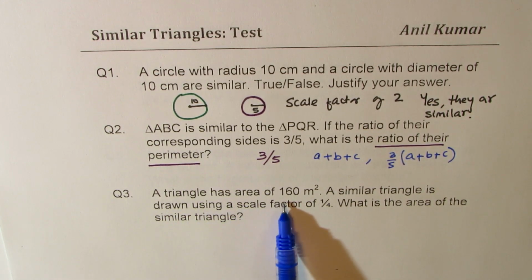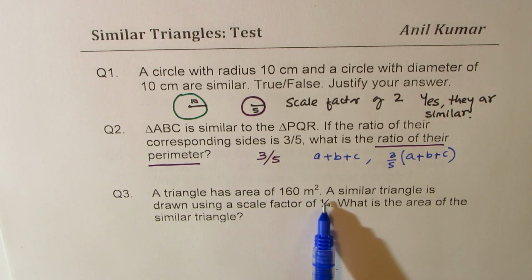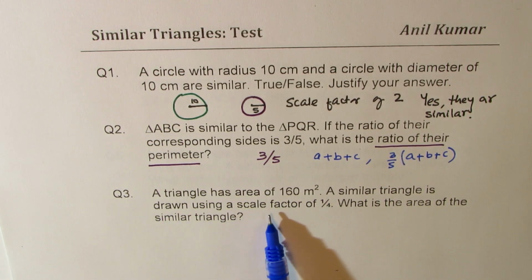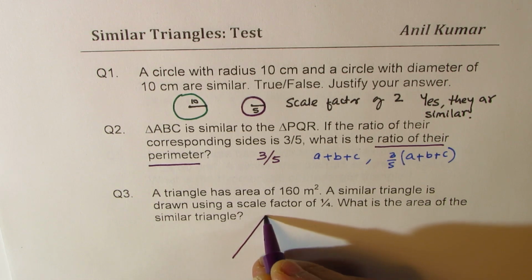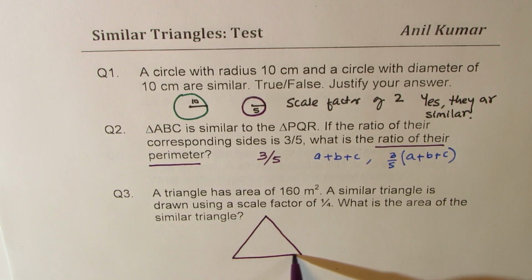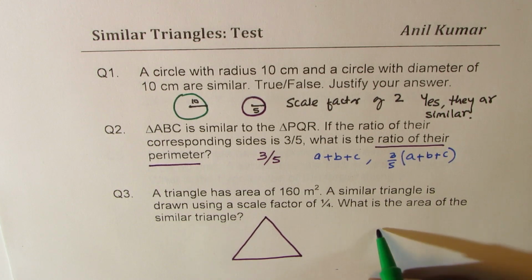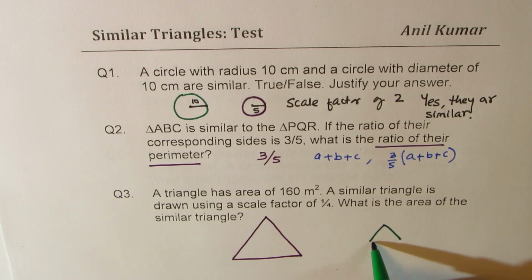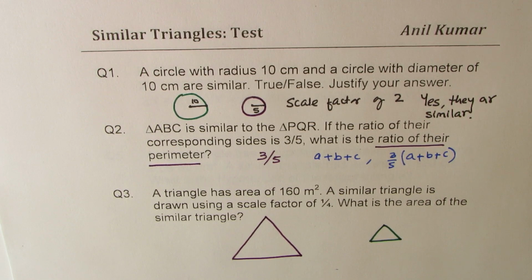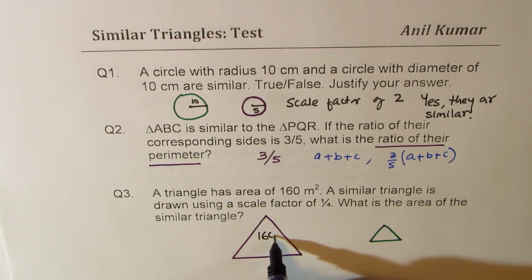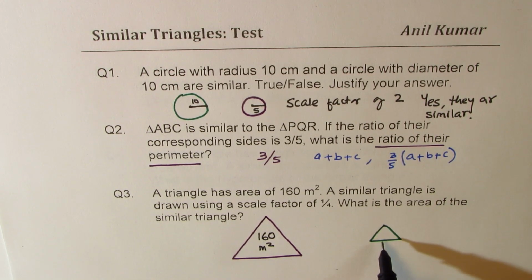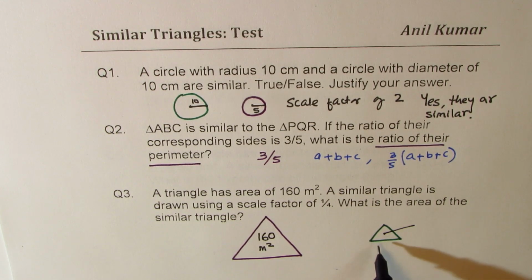Question number 3. A triangle has an area of 160 meters square. A similar triangle is drawn using a scale factor of 1/4. So if we use a scale factor of 1/4, we are drawing a smaller triangle, right? So let's say this is one triangle. The other triangle with scale factor of 1/4 will be kind of like this. If the area of the bigger is 160 meters square, we need to find what is the area of the smaller one. So what is the area of this one?